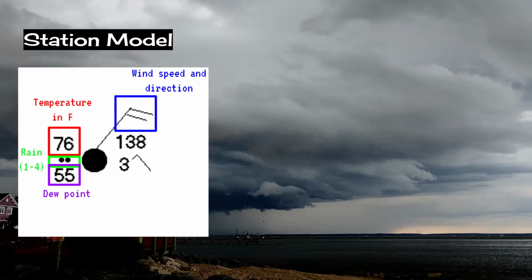So don't think about it like one of those things you see at an airport and say, oh, it's blowing to the northeast. No, it's coming from the northeast. So coming from, coming from, coming from. Always remember that. Easy to mix up.